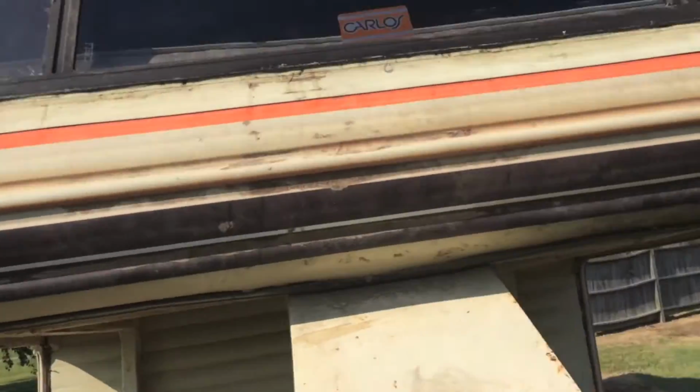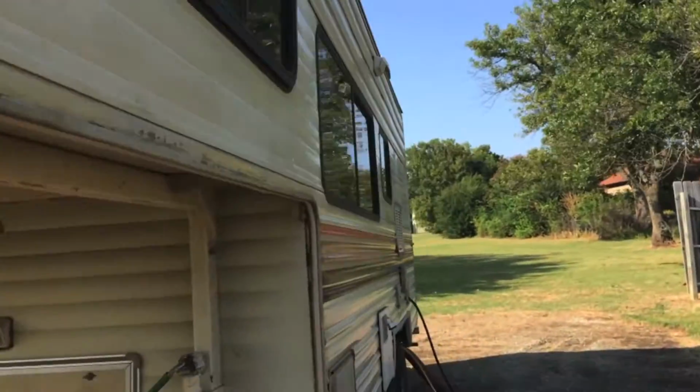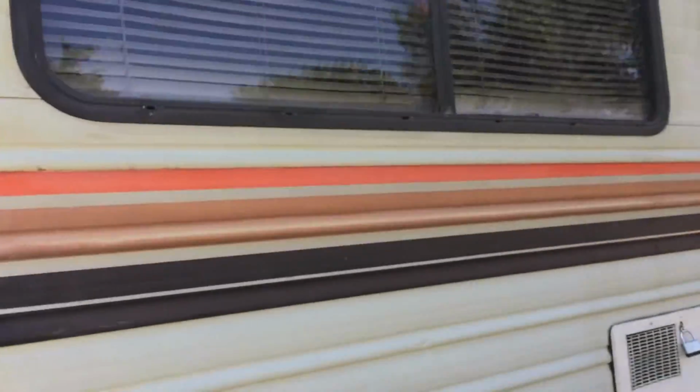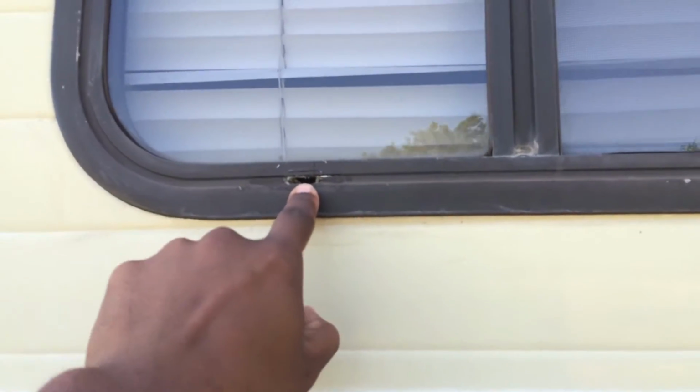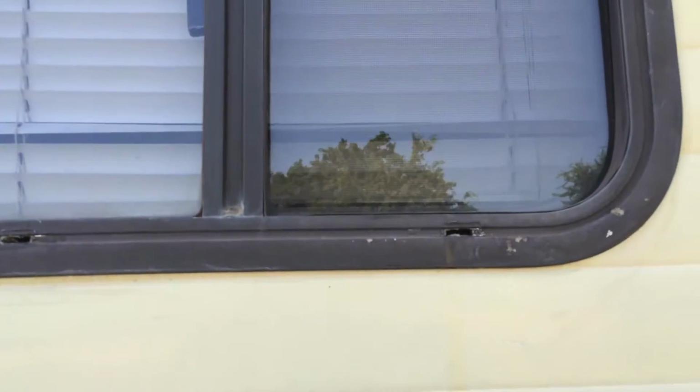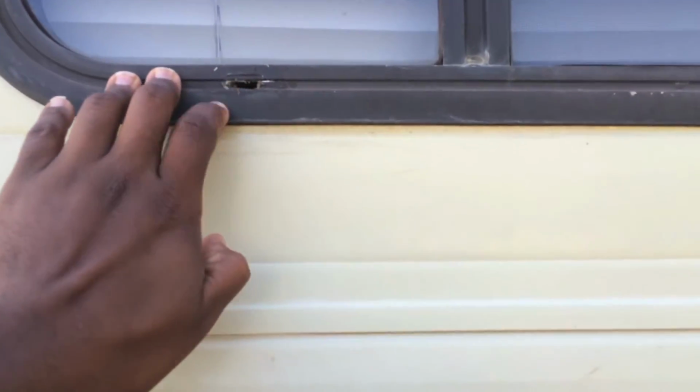Now, let me educate you something about camper windows. See this window here? You see these holes right here that have been dug out because they were currently sealed by me? These are called weep holes. Now, I did not know that these were called weep holes.